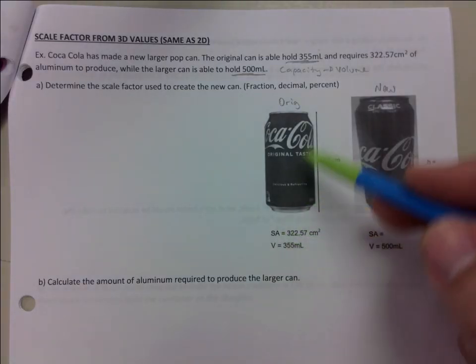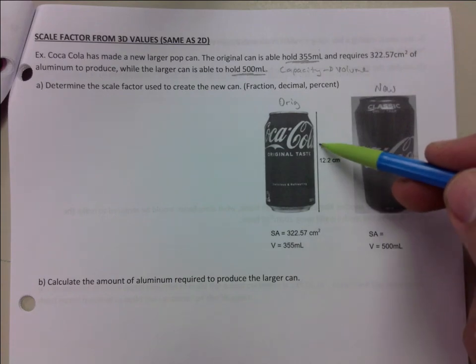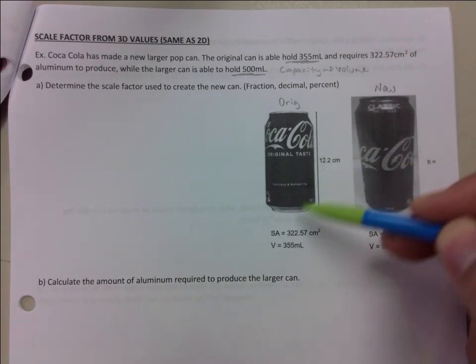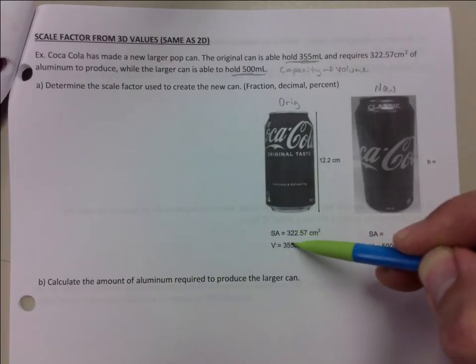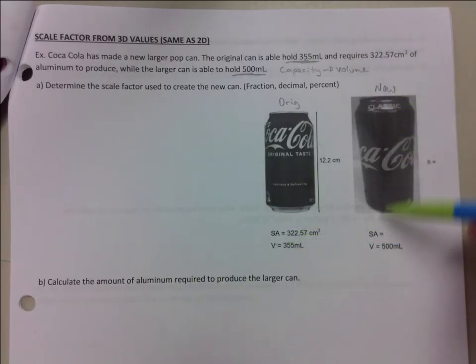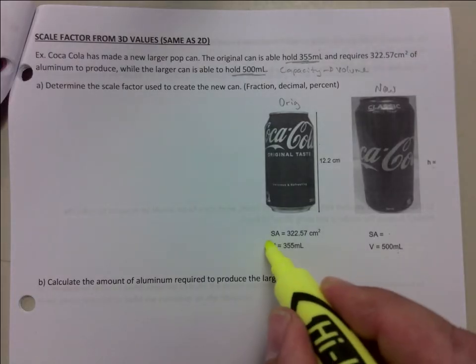So we know the height of the original, we know the surface area, and we know the volume. Of the new one, we don't know the height, we don't know the surface area, but we do know the volume. And that's where the key lies here.